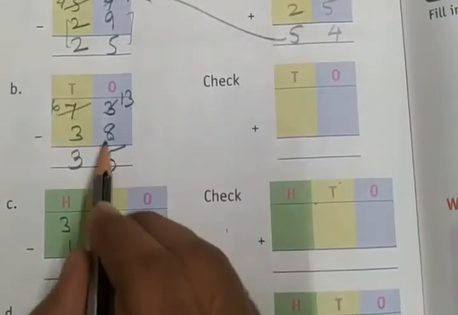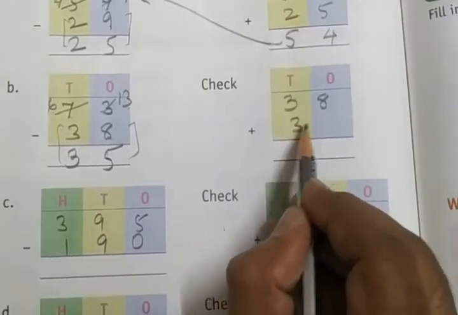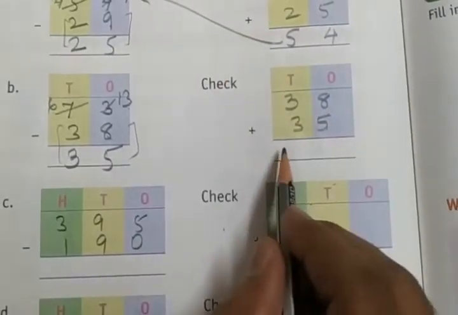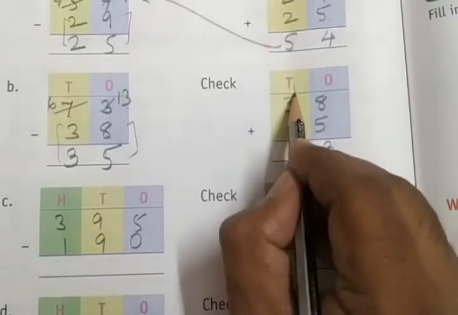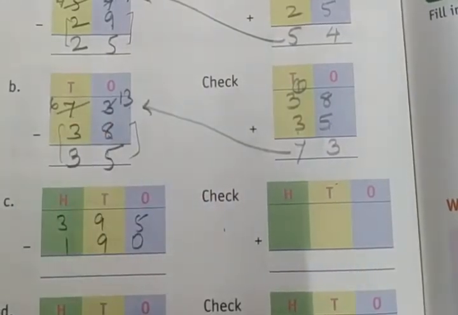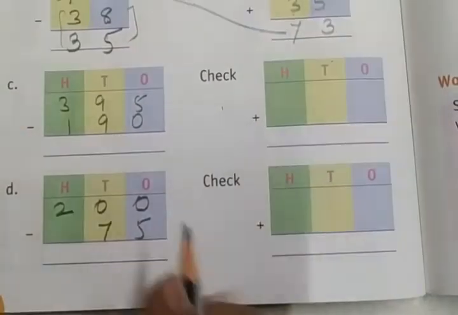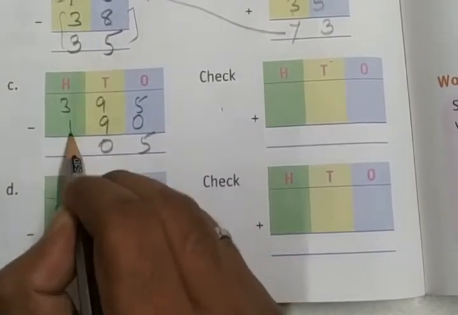Okay, so now we have to add these two things, 38 plus 35. We need to cross check. 8 plus 5 is 13, carry 1, 1 plus 3 is 4, 4 plus 3 is 7. The answer and this are the same. Then only that is correct. Okay, clear? So now 395 minus 190: 5 minus 0 is 5, 9 minus 9 is 0, 3 minus 1 is 2.